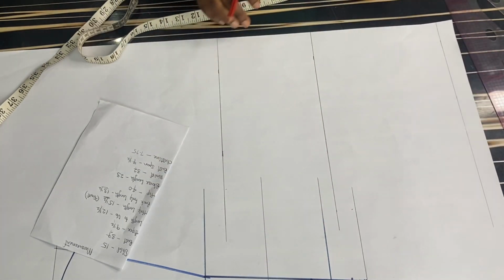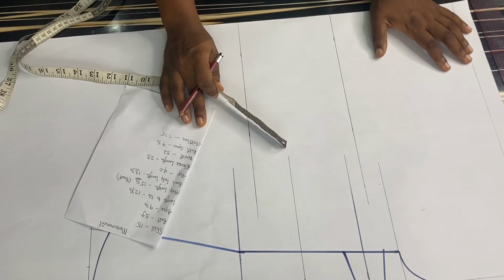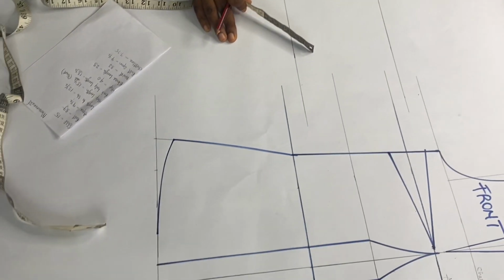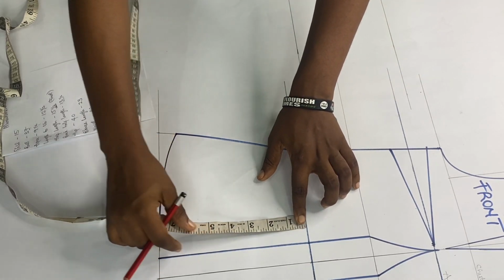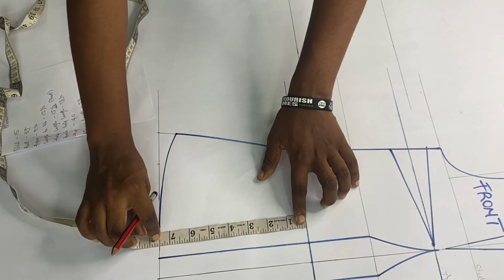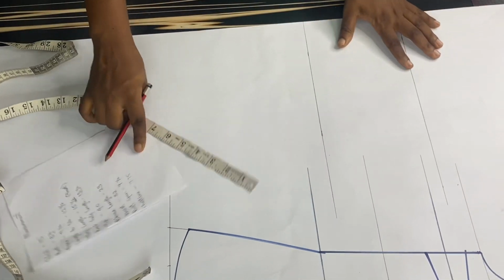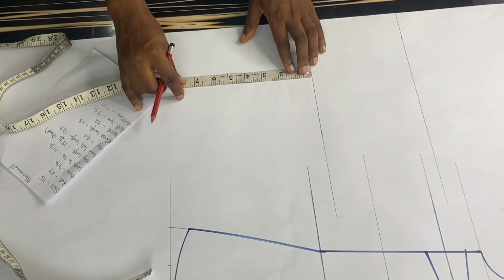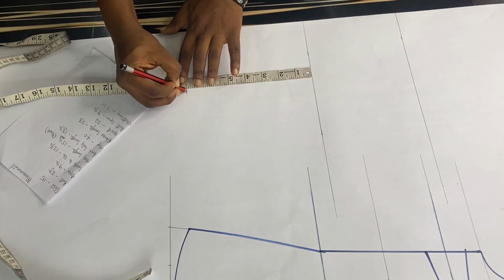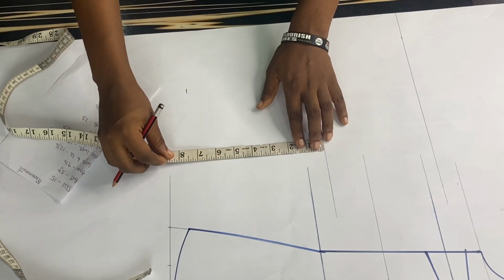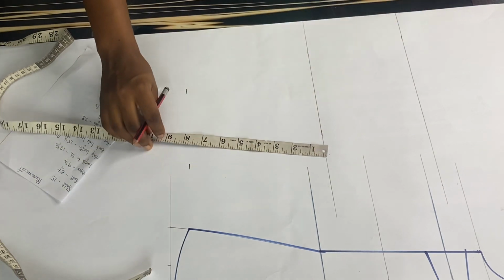Then the next thing to mark is the blouse full length. So because of the difference between the front and the back, we will need to come to the front and measure from the waist to the blouse full length. So now here we have 7.5. So that will be what we'll be taking at the back for the blouse full length, 7.5. Then we'll mark it out.